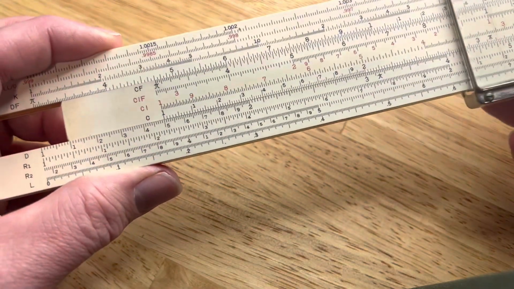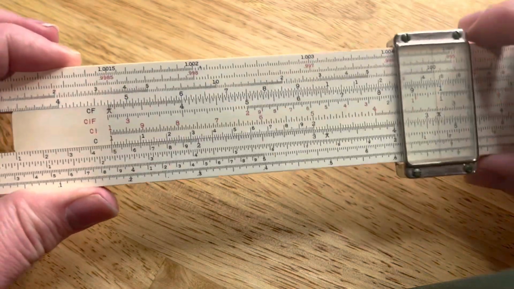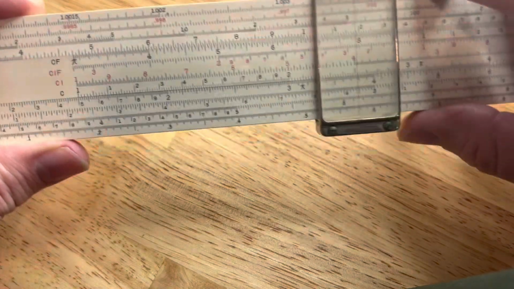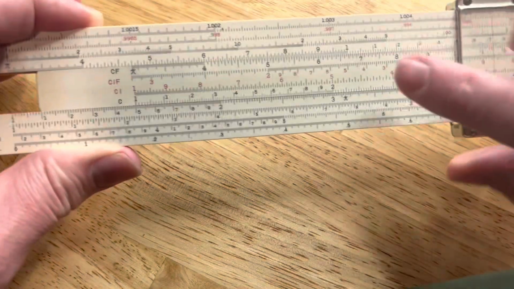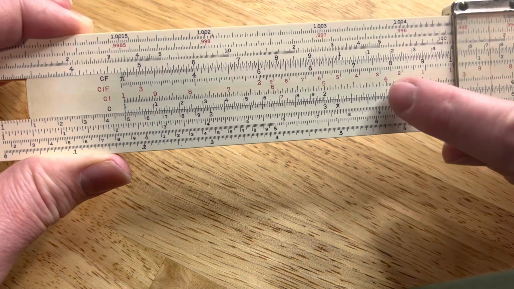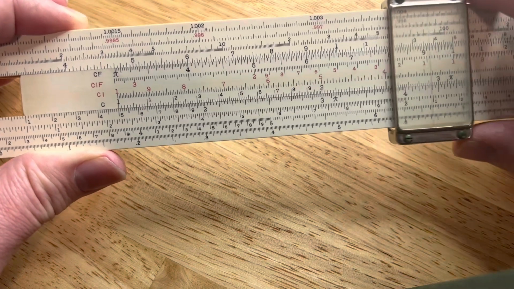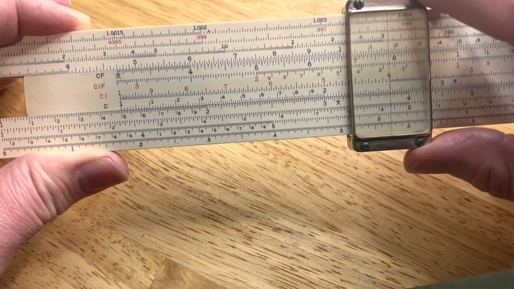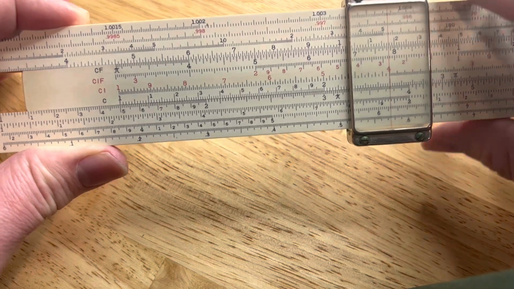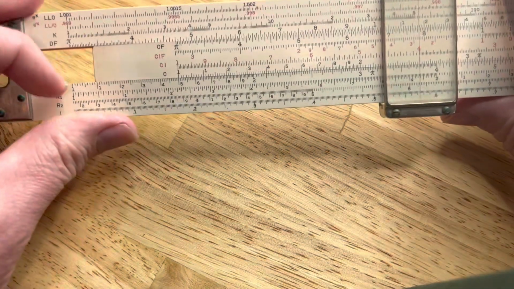And then you do the same thing you did before with the hairline. You find the 2.5 mark on your C scale. There's your 2, there's your 3, right in between. That slightly longer line is your 2.5. So we put that on 2.5, and our answer is on the D scale.